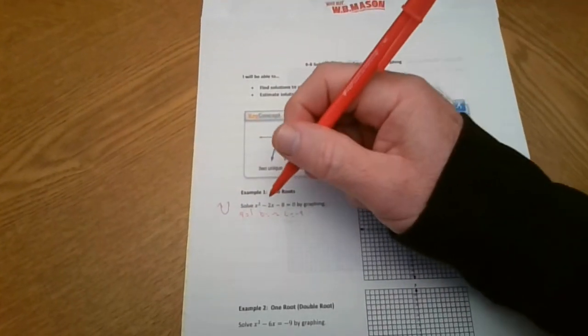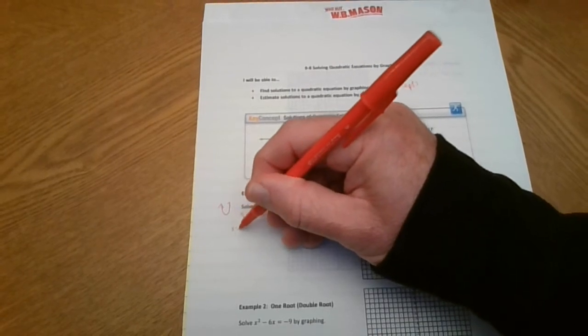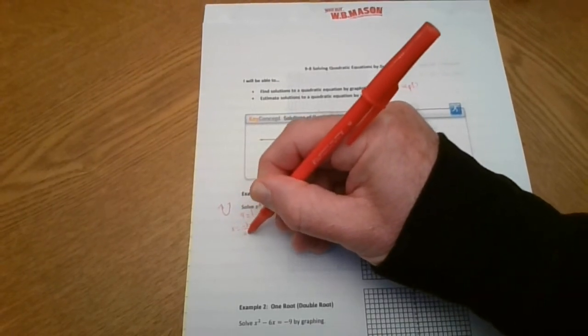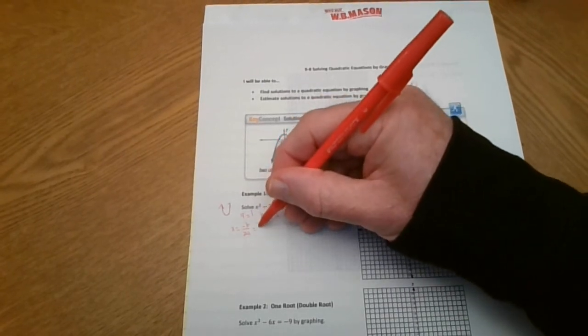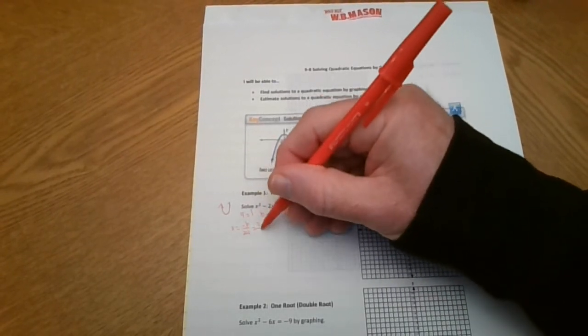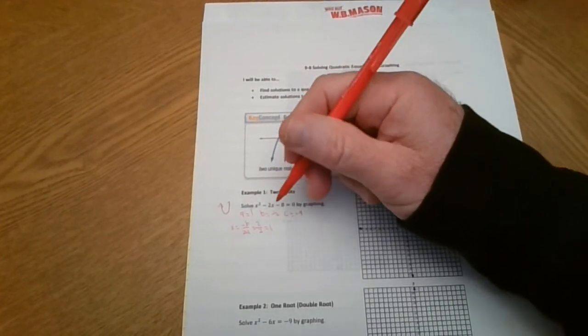So this is what we start with, a, b, and c. I then want to find the axis of symmetry. This is what we did yesterday. So x equals minus b over 2a. b is -2, so that's going to make that a positive 2. 2 times a is 2, so I'm going to get x equals 1.